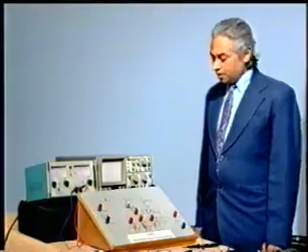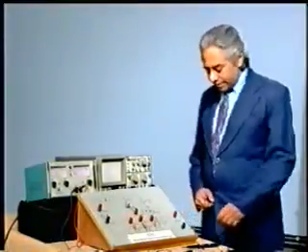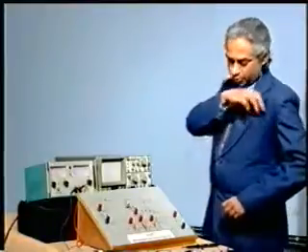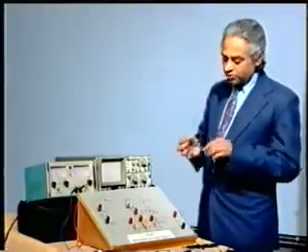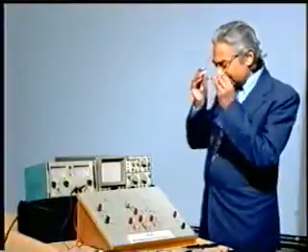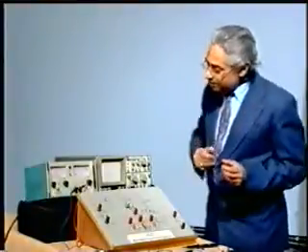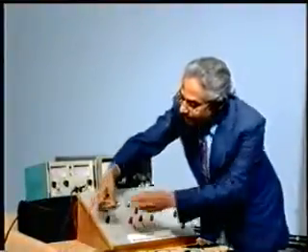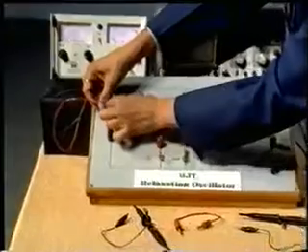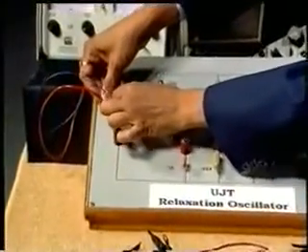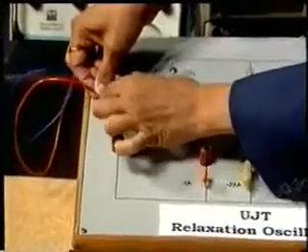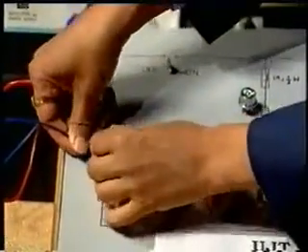Let me now connect and perform the experiment for you. I would like to use my specs first. Okay, so this is 10 volt supply, so I will connect the positive here, and the negative will come here.